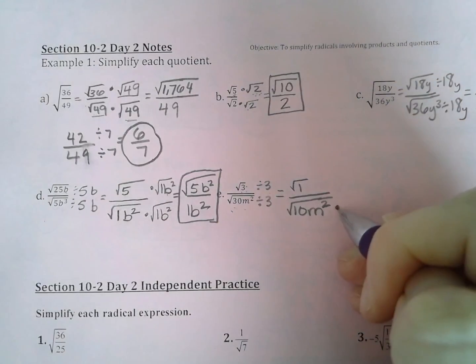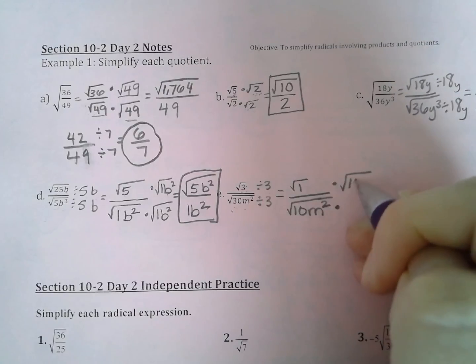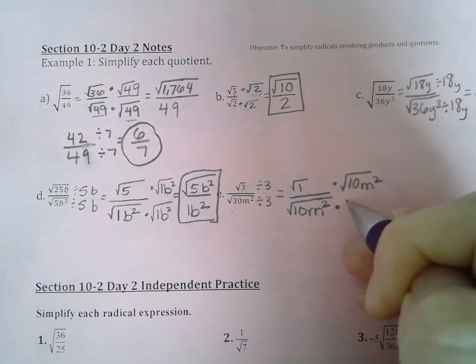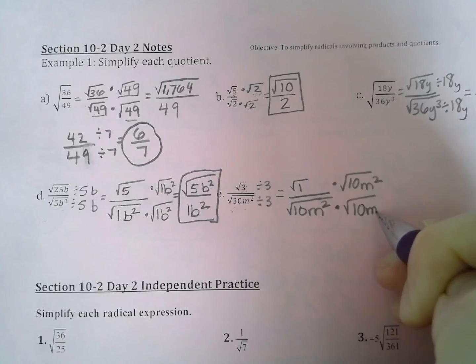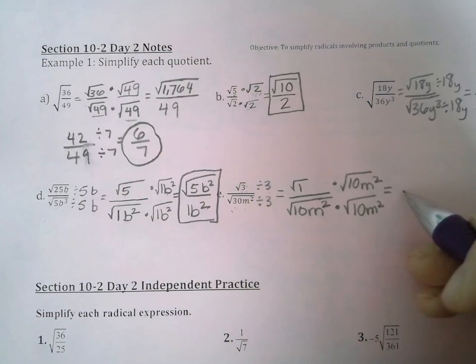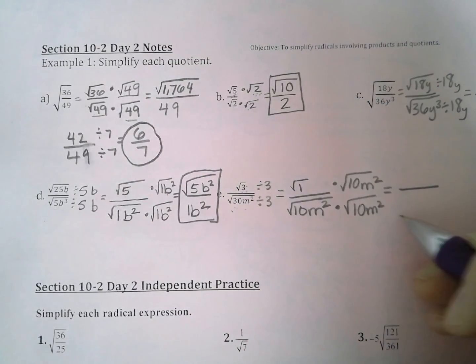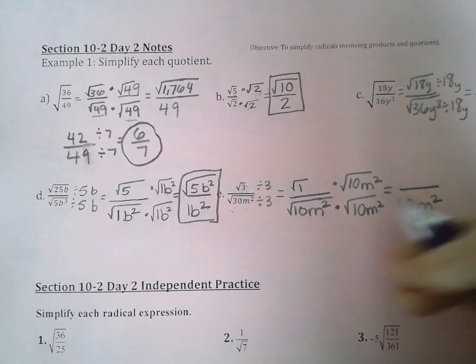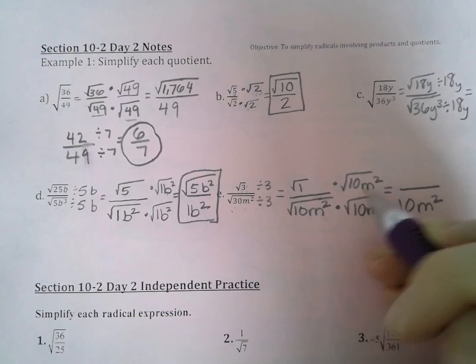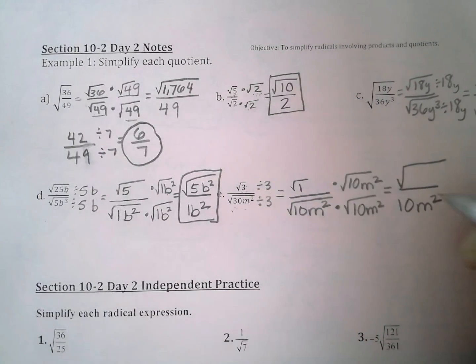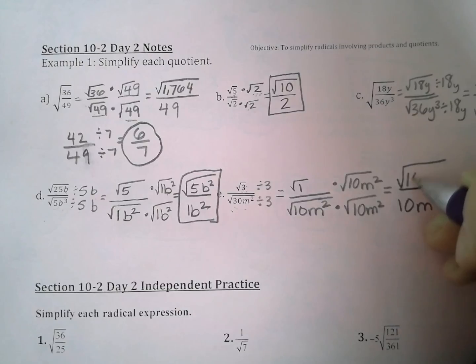Then I can multiply the top and the bottom by the square root of 10m to the second. On the bottom, that just gets rid of the radical sign, so I still have 10m to the second. On the top, I have 1 times 10m to the second. They are not the same, so I have to put them in a radical. 1 times 10 is 10, and m to the second tags along.